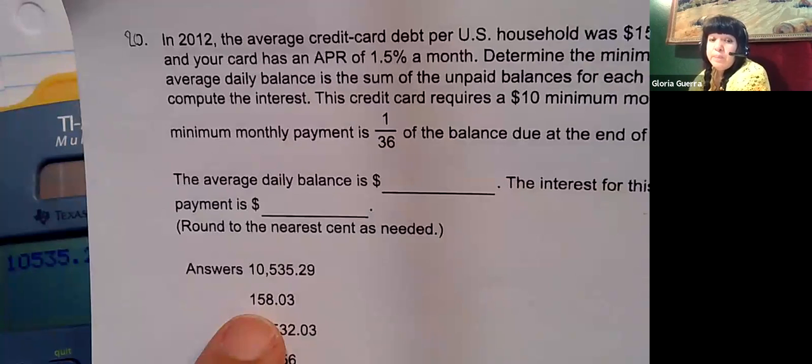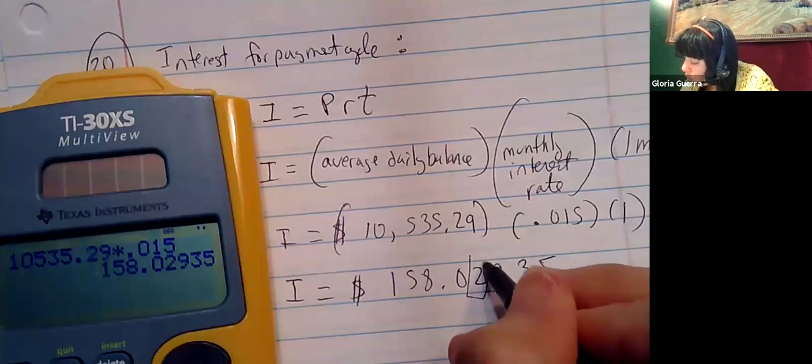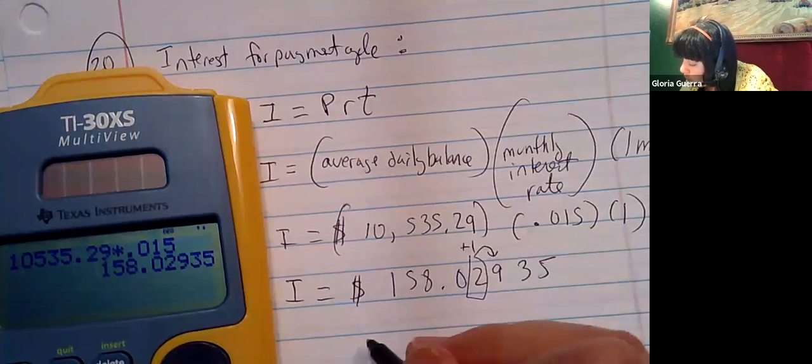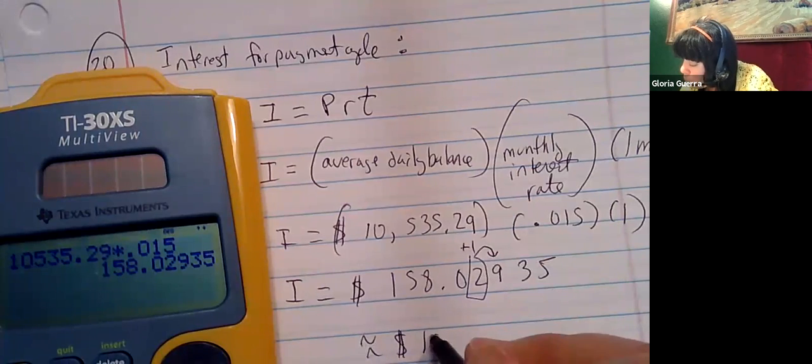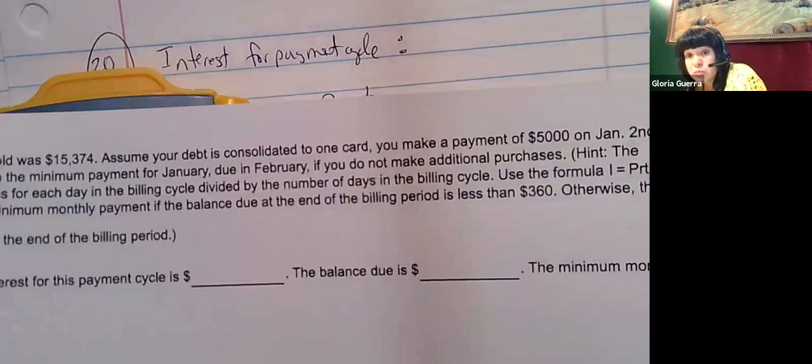See that? Okay, and look at the number to the right. Is that 5 or more? Yeah, so add 1 to that. Okay, it's your interest. And then they want to know the balance due.